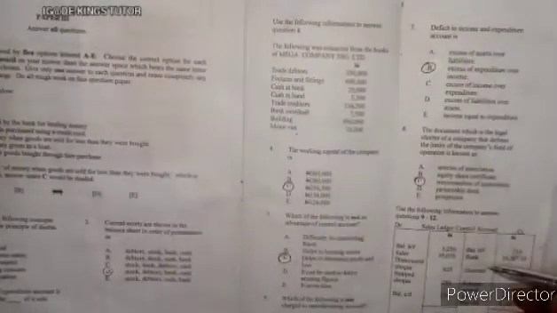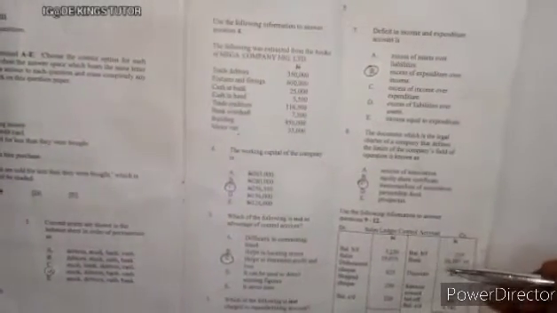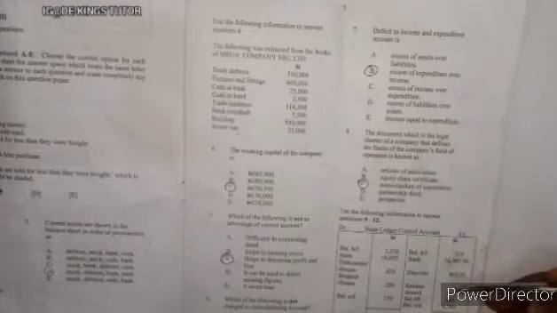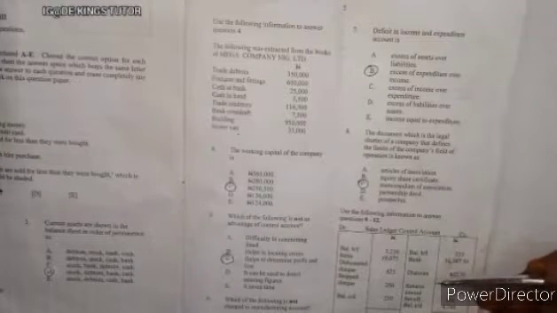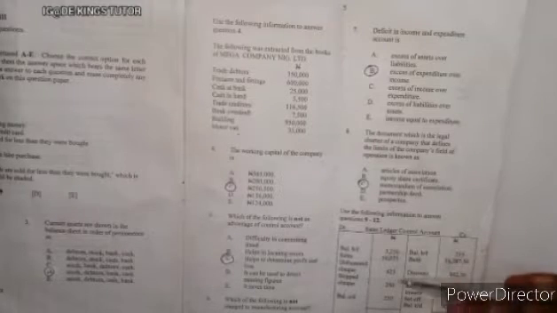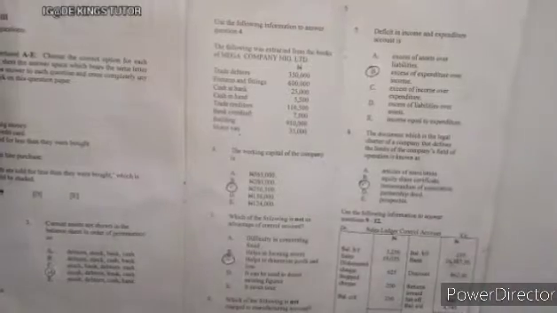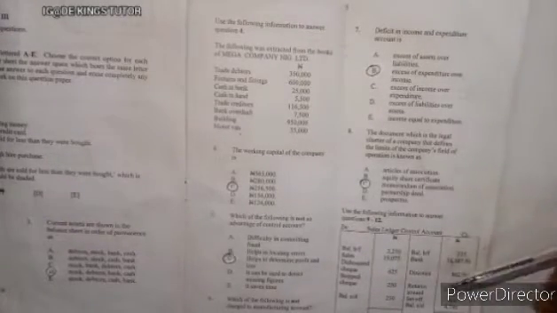Now let's check it here. Look at the bank, what it means. I've said that in a control account, most times in the credit side, a missing figure might be given.